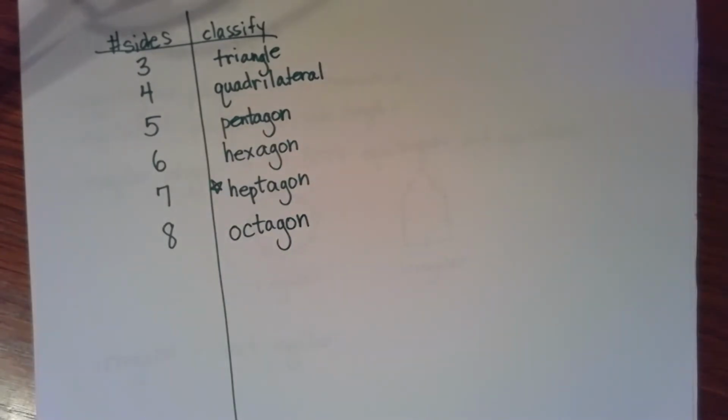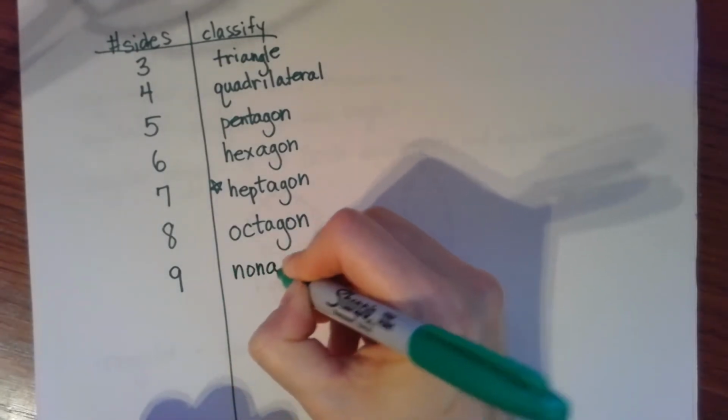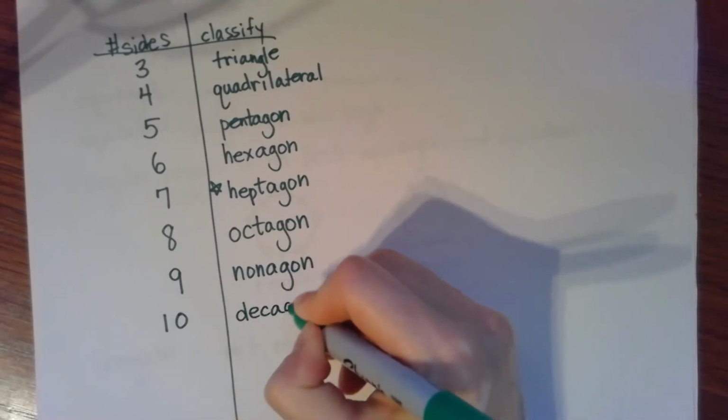And then they start getting tricky because you might not have used ones after this very much when you were younger. So these ones you're just going to have to memorize. 9 sides is a nonagon. 10 sides is pretty easy. It's a decagon. That dec prefix you see a lot in the metric system, like a decameter, which you've learned before. So a decagon will have 10 sides. That one's fairly easy to remember.